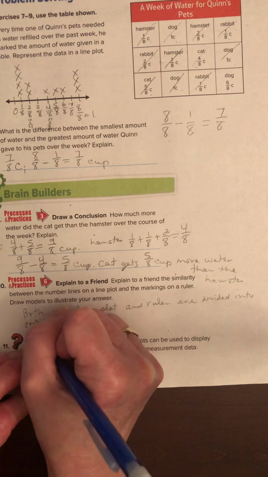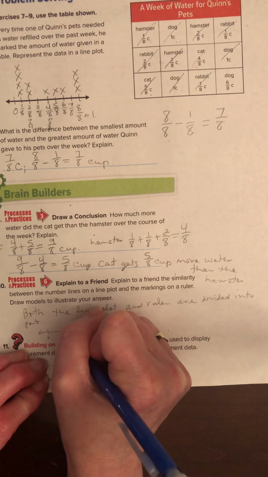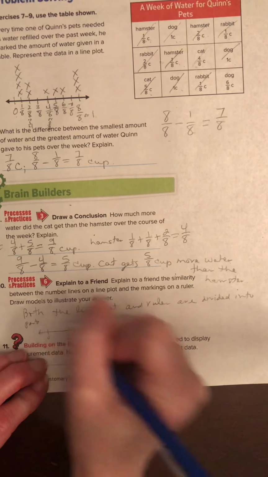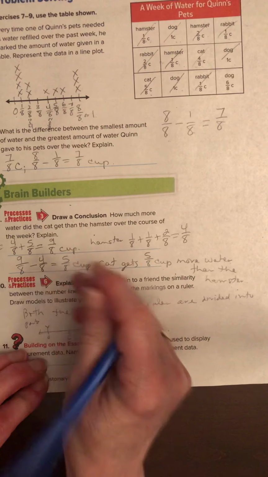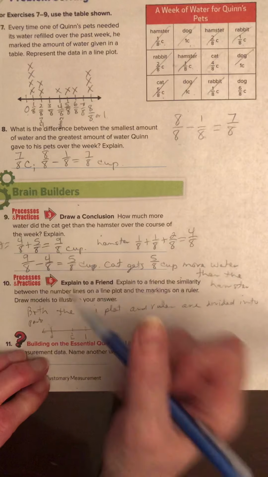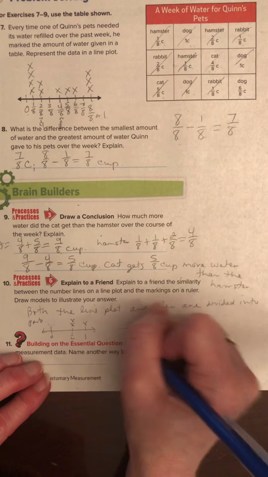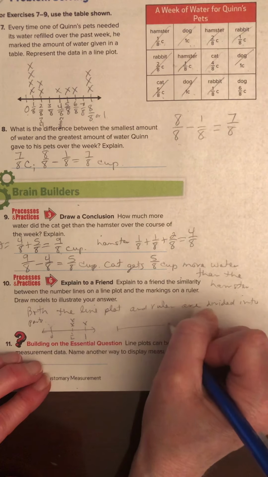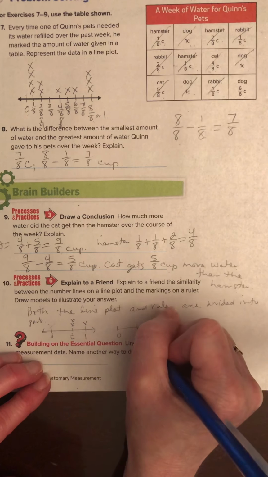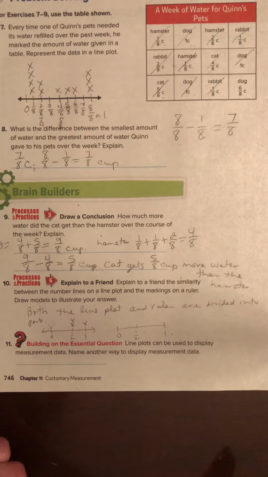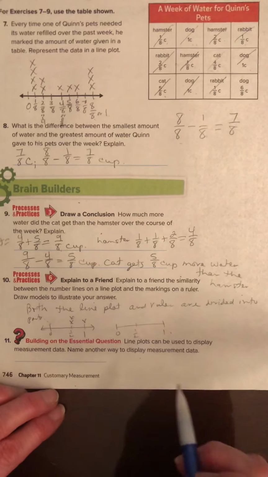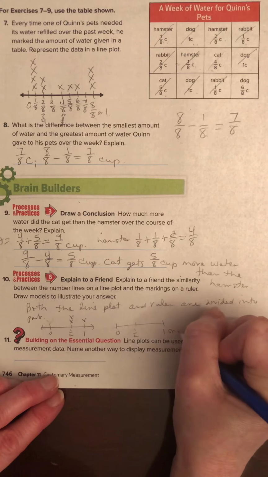Let's make an easy one. 0, 1/2, 1. This could be a line plot, probably not going to have a 0. That is the line plot, and then here's the ruler: 0, 1, and that's also going to have a 1/2 inch. Because it said to draw models to illustrate. So there we go.